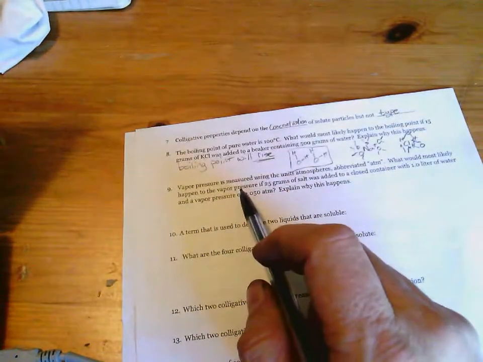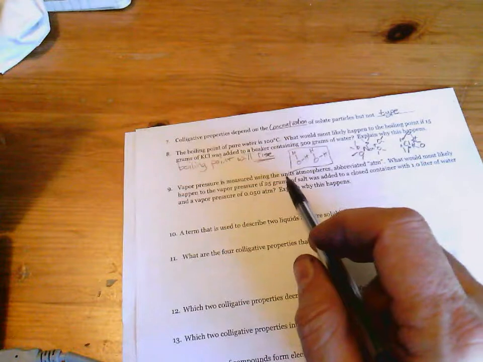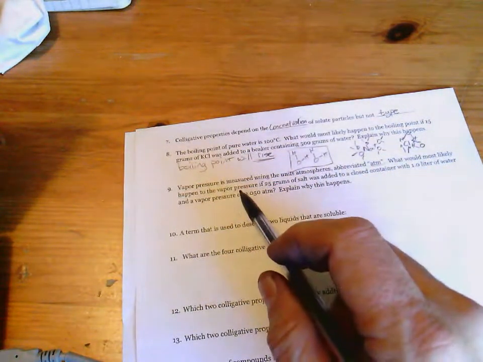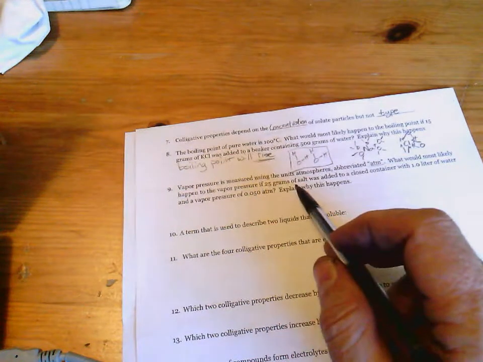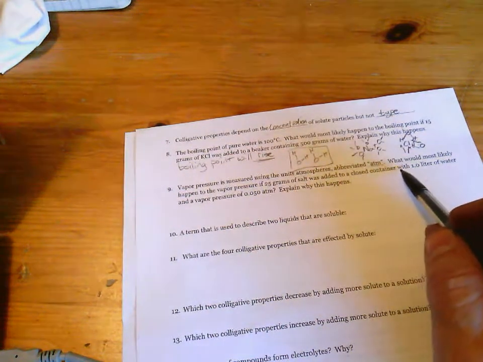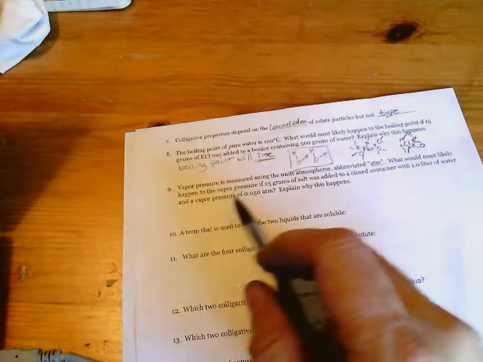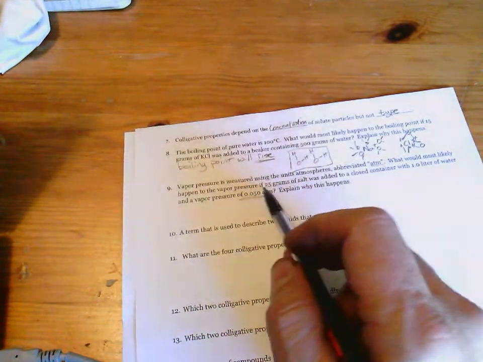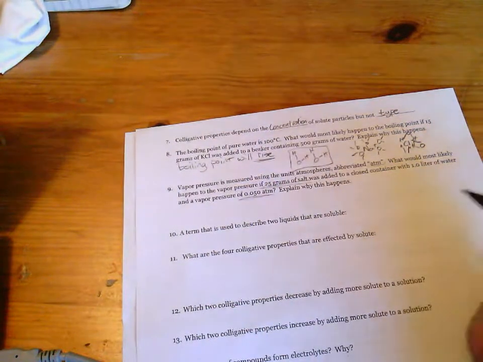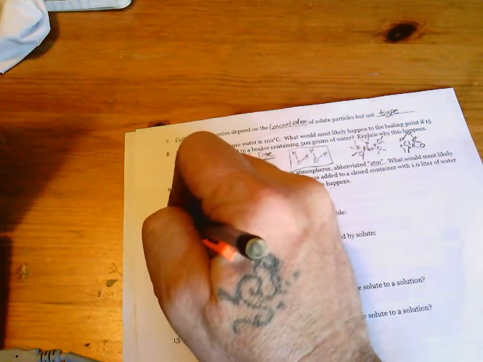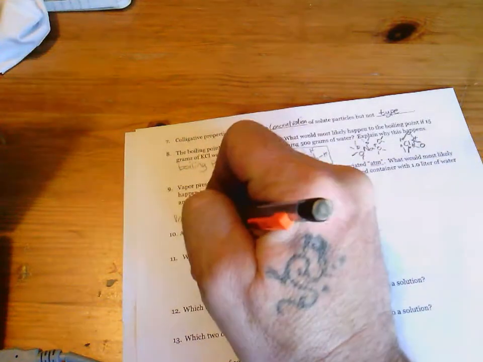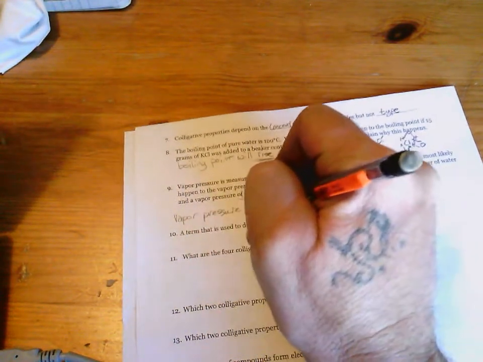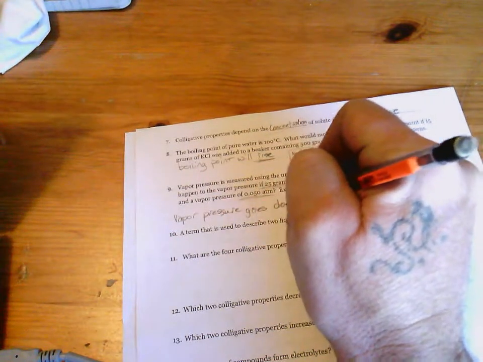And same question here. Vapor pressure is measured in units of atmospheres, ATMs. So what would most likely happen to the vapor pressure if 25 grams of salt was added to a closed container? All this is just filler information. All I need to know is that this is the pressure, and I'm adding 25 grams of salt. And what's the colligative property for vapor pressure? Vapor pressure goes down. That's the colligative property.